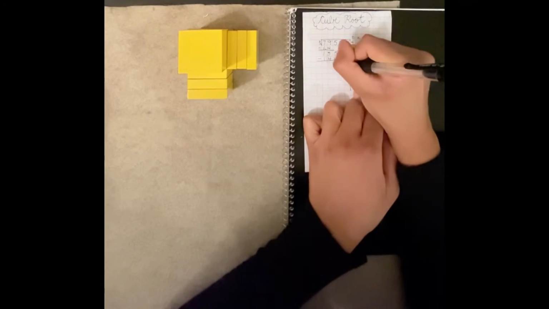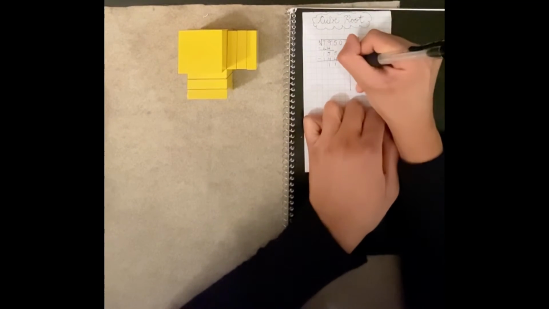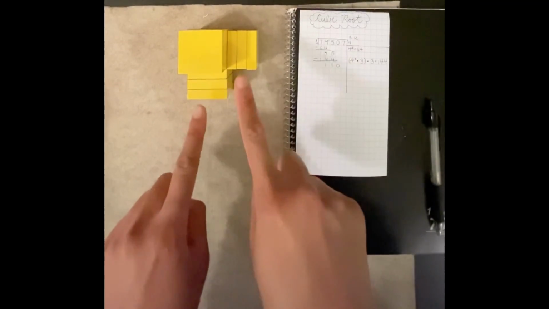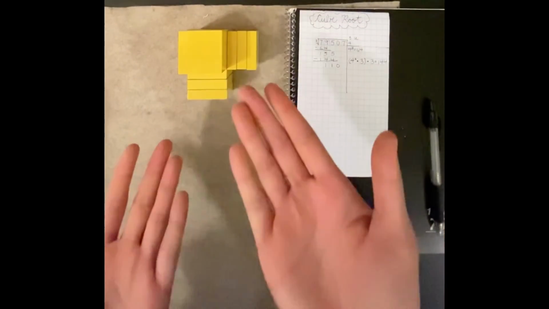So we can no longer add more squares because we'll go over 155. And we are left with 11, and we need to bring down the 0. So again, the students have to be able to use abstraction. So we have 110, but we're not done building this cube. We have to keep extending it. But what can you put here?